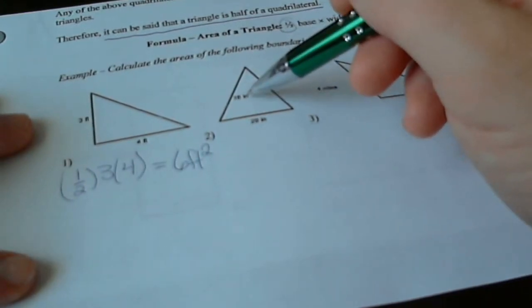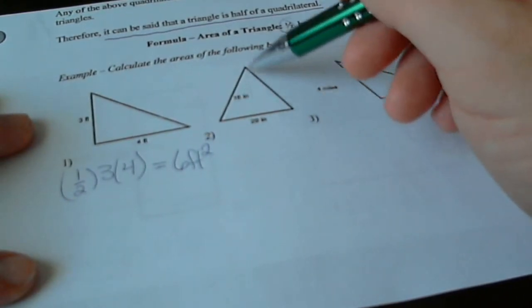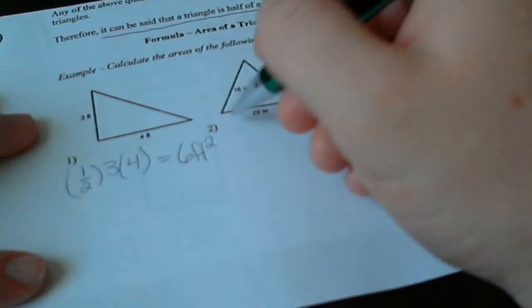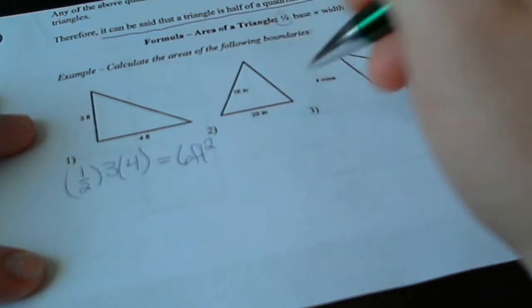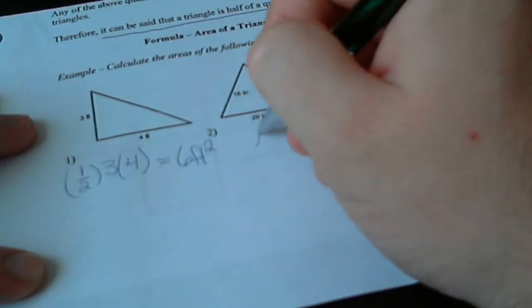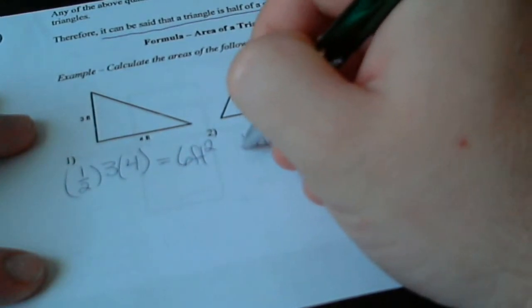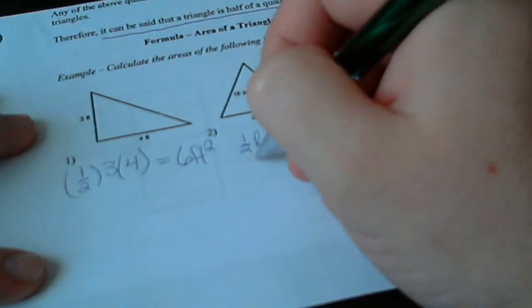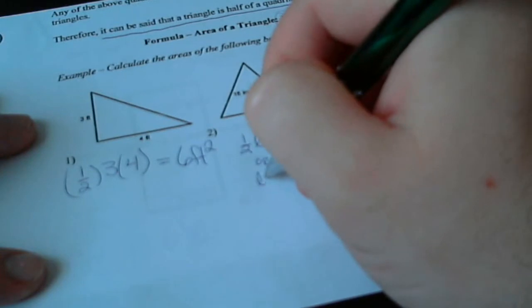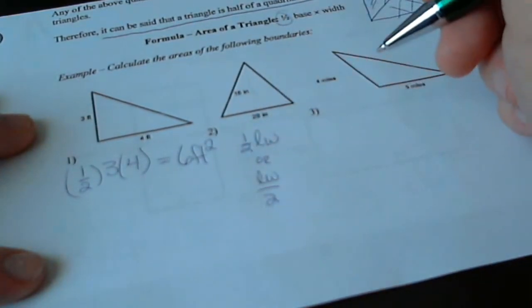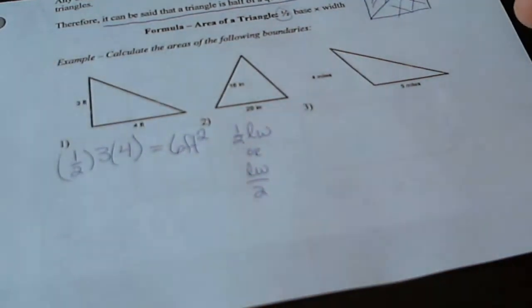Alright, our next example is 16 inches tall, 20 inches wide. Our formula is length times width, 1/2 of that. Or maybe like length times width divided by 2. Either way, it's the same thing.